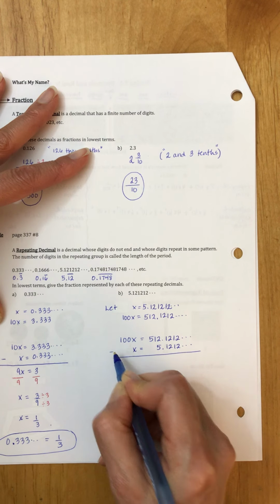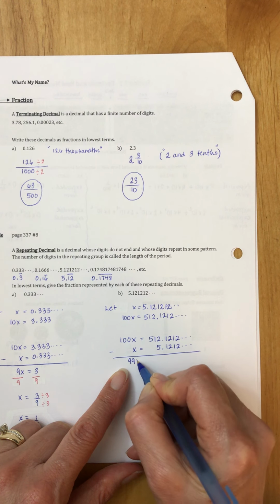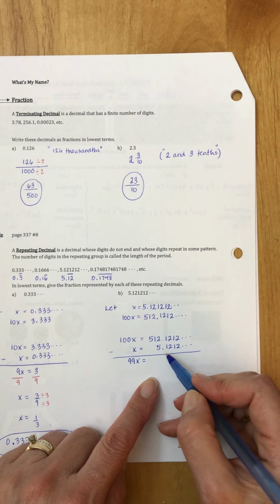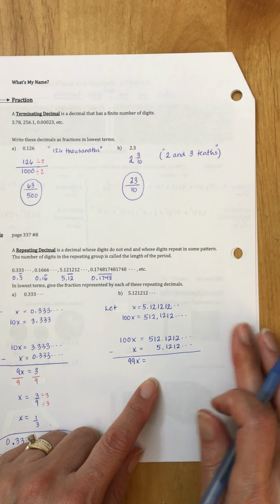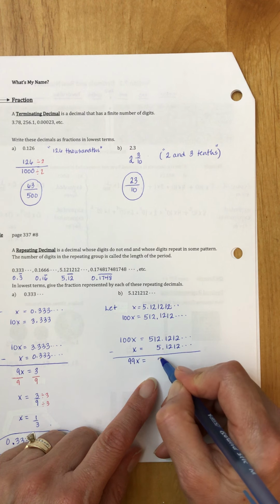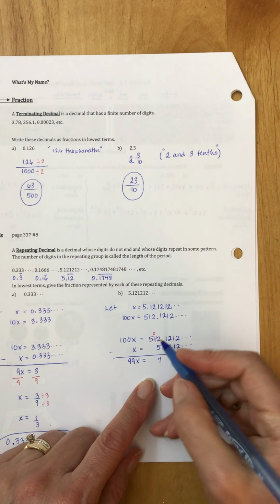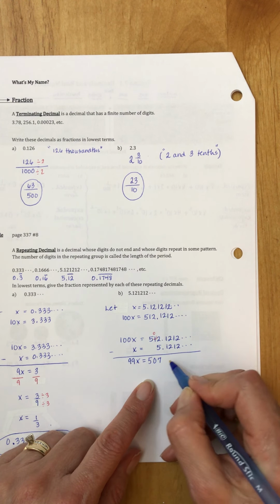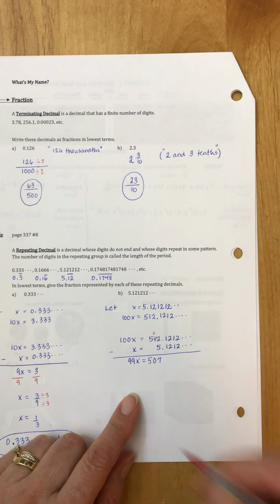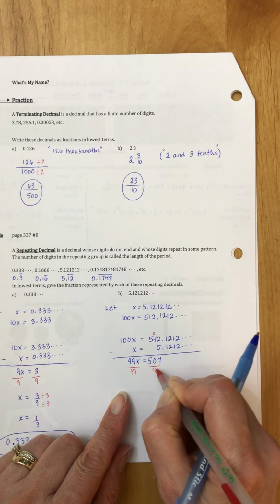So we've got 100x minus x. This is the 99x that I was trying to write before. And then when we subtract here, what happens? Well, the 1, 2, 1, 2 that goes on forever is gone. Here when we subtract, that's going to be 512 minus 5, which is 507. All the rest drops out. So then we're going to do what we did before, divide both sides by 99. And what do we get? We get x is equal to 507 divided by 99.